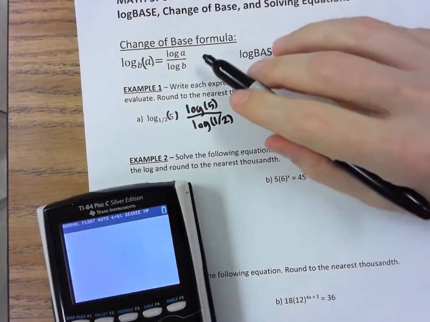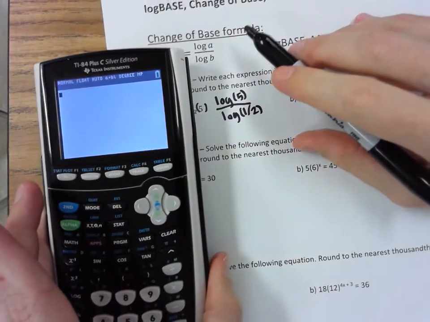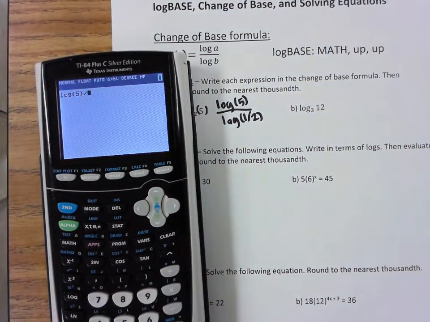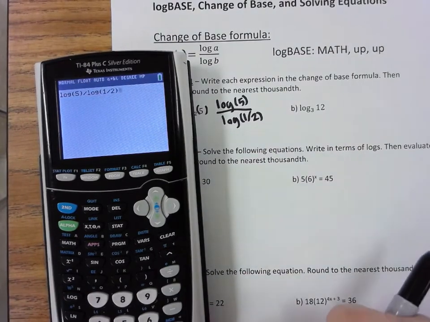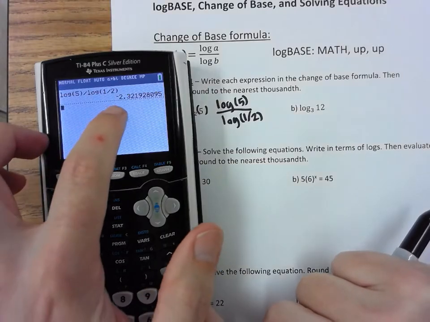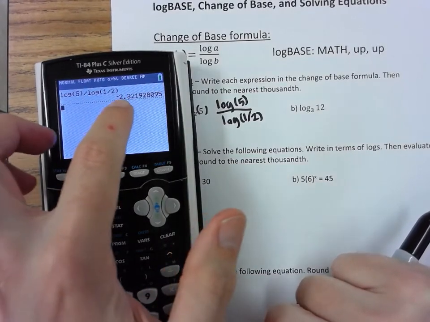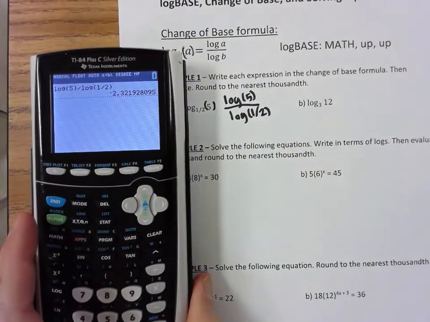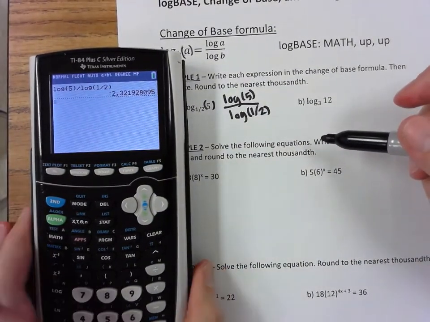Using that change of base formula, now I can just type the log button: log of 5 divided by log of 1/2. Close it up, and it ends up being negative 2.3219. You can go as far as you want, but in general, I round to maybe 3 or 4 decimal places.